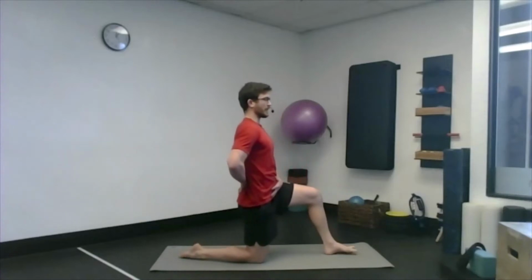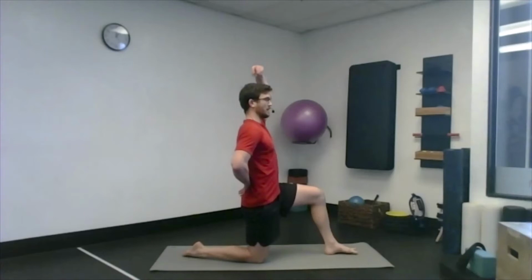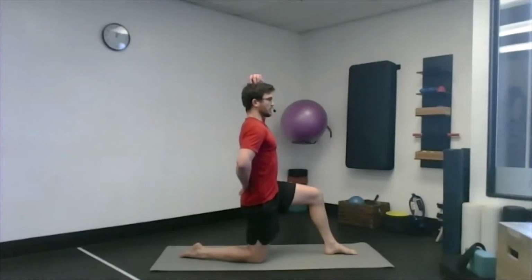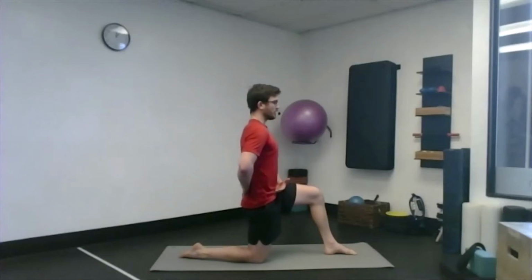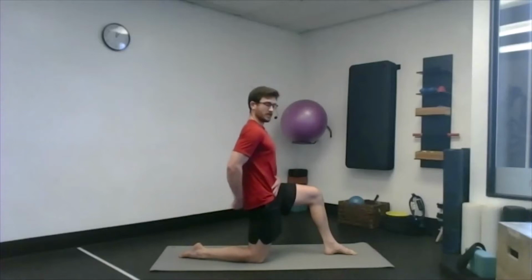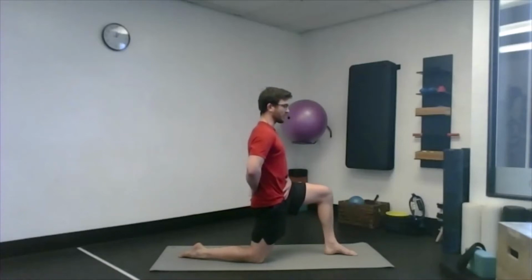So before we do that, we're going to get real tall in the trunk, like someone's lifting you up by the crown of the head. Really tall spine. Draw your pubic bone, the front of your pelvis, just draw it up a little bit and try to activate that lower core. And you should feel your butt cheek contract. Sorry, your glute muscle. Hold all that together, and then you're going to glide forward just a couple inches.